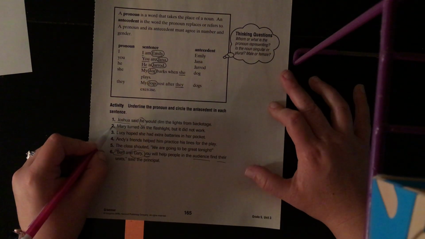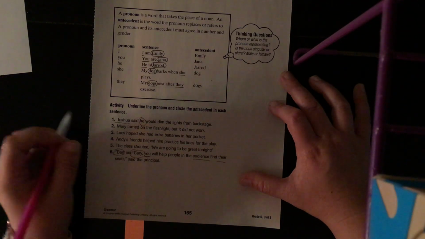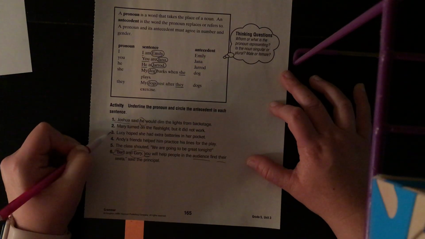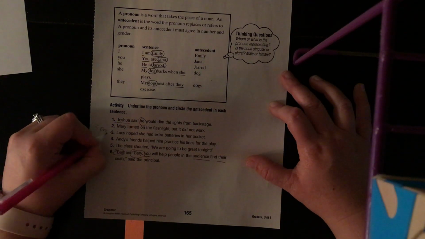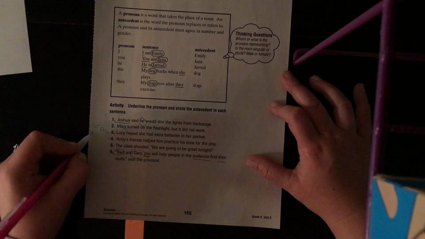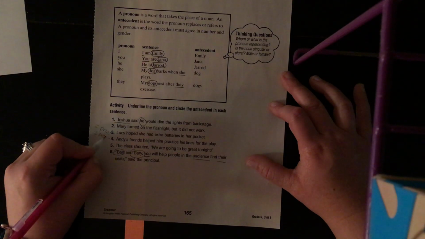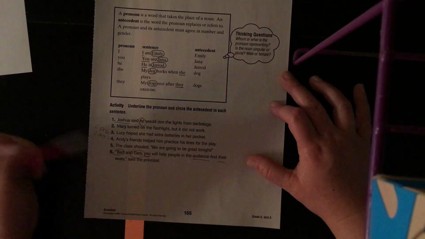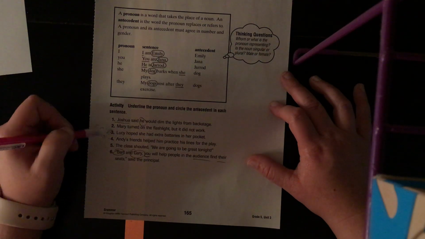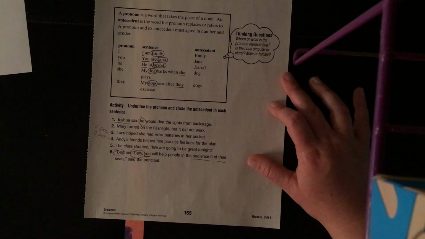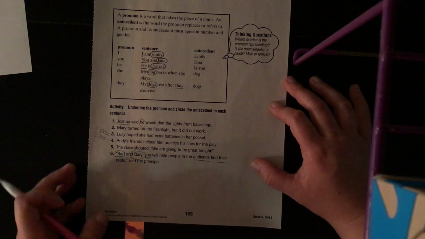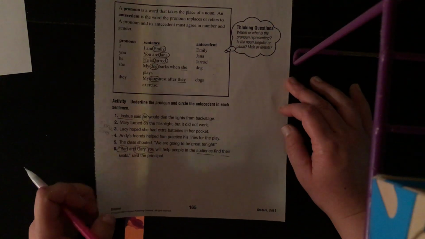Number 2 only has 1 set, so you're going to circle once and underline once. Number 3 has 2 pronouns. Number 4 has 2 pronouns. Number 5 only has 1, and we did 6. So this only has 1, this has 2, this has 2. But on all of these, you're only circling 1 name. It just has 2 pronouns to underline. Come find me if you need help. I know this is a little hard.